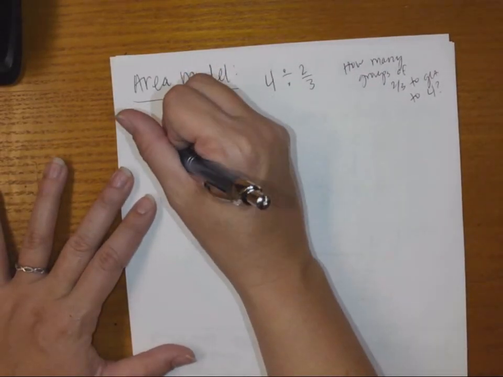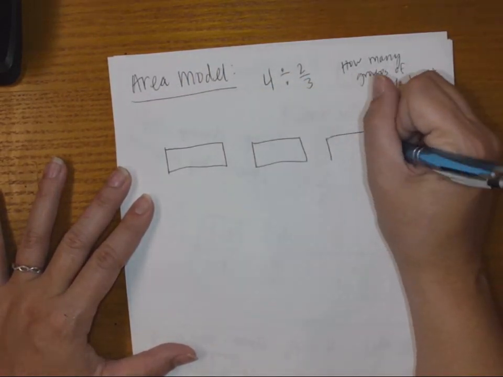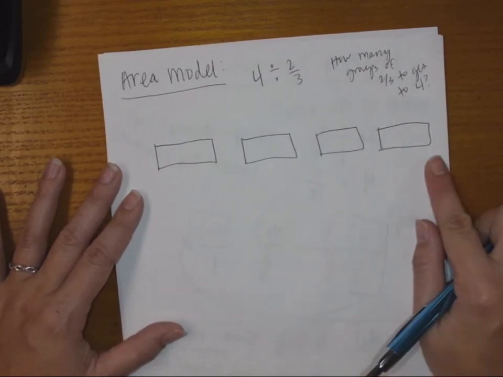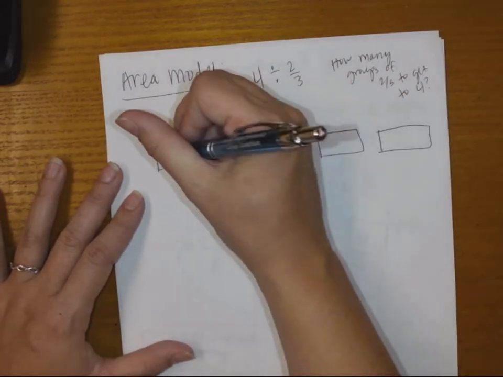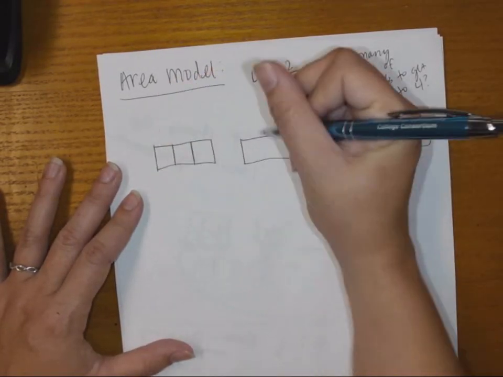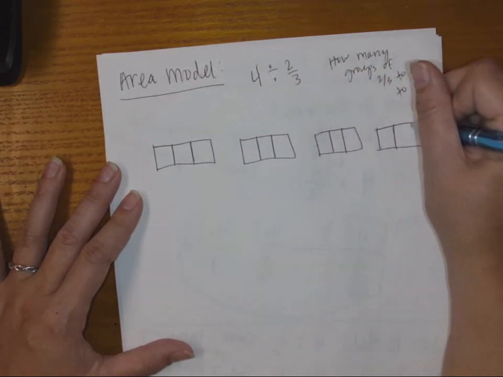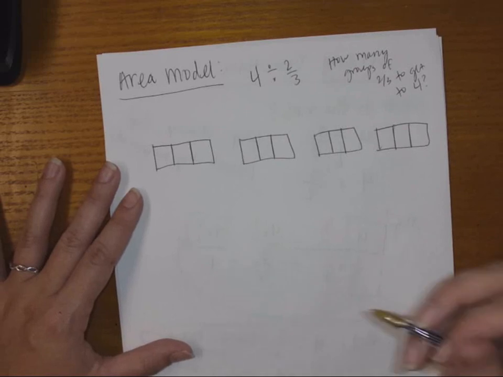Okay, so if I want to get to 4, I'm going to have 4 rectangles here, 4 wholes. 2, 3, 4. There's my 4 wholes. If I'm splitting these into groups of 2/3, I need to split them into thirds. So here's my 4 wholes, splitting into thirds. So how many groups of 2/3 does it take to get to 4?